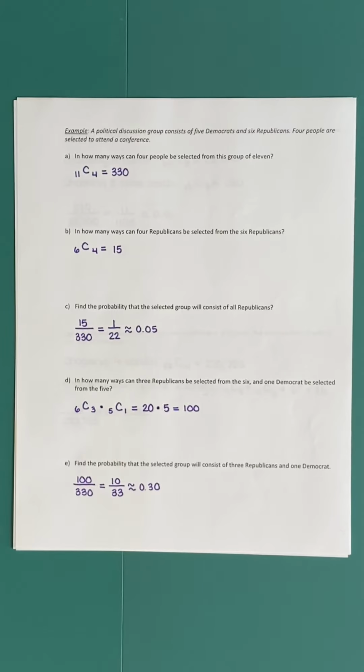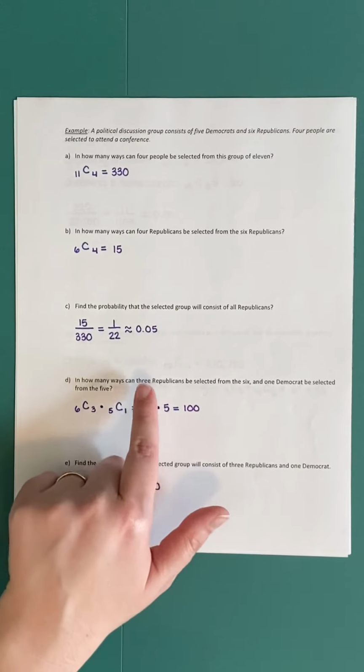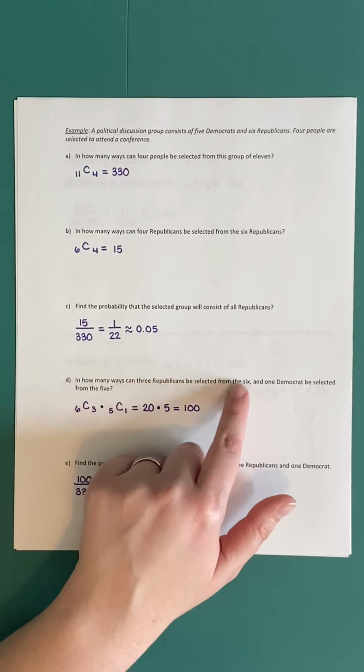Now, each of the individual steps involves a combination. We're choosing a subset out of the group involved. We're choosing a subset out of the other group, and those are giving us the individual counts for the individual steps. So for our first step, we're choosing 3 Republicans out of the 6.